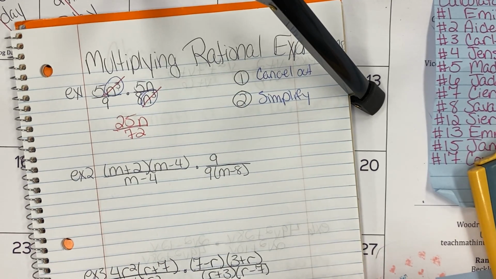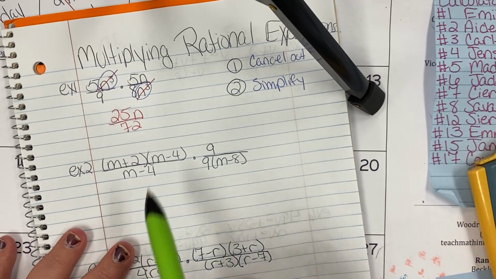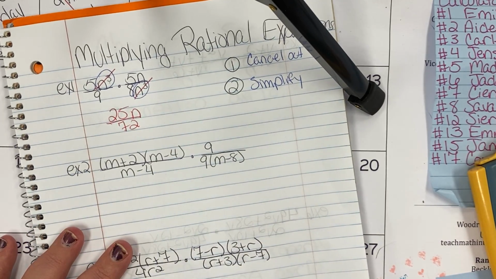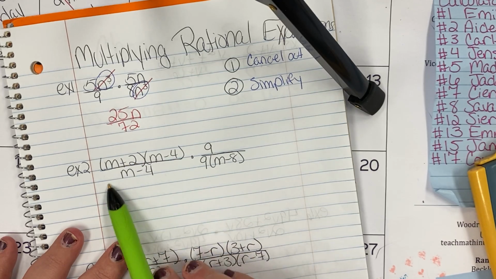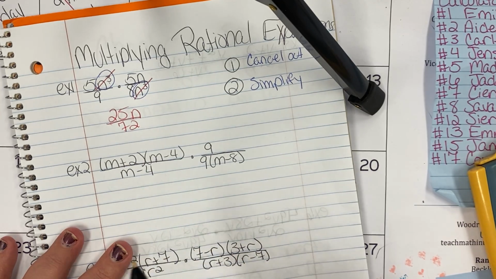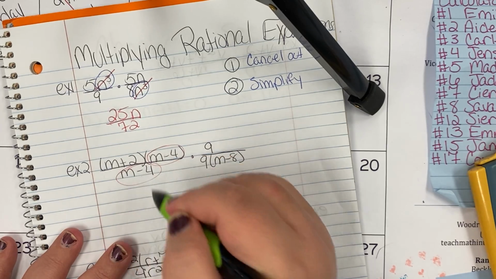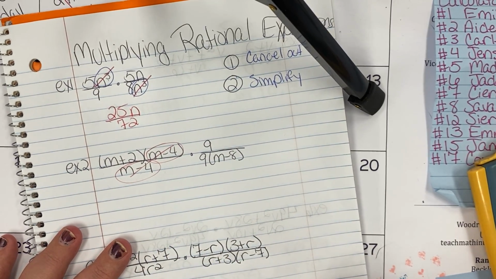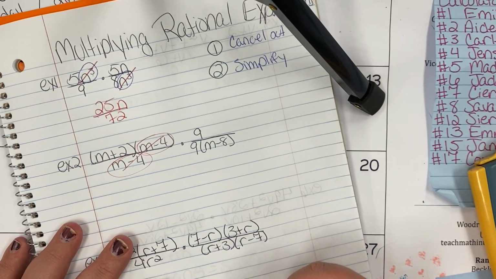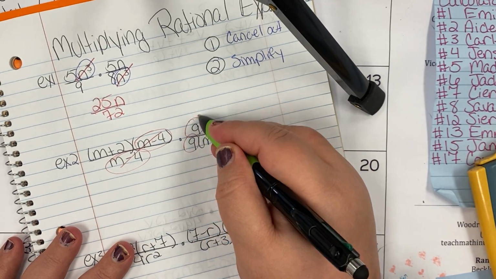If we look at the second example, again, cancel out if you can. Let's look at this first fraction. We have m plus 2 times m minus 4 all over m minus 4. These are the same, numerator and denominator, so they can cancel out. They have to be exactly the same. Over here, we have a 9 and a 9.